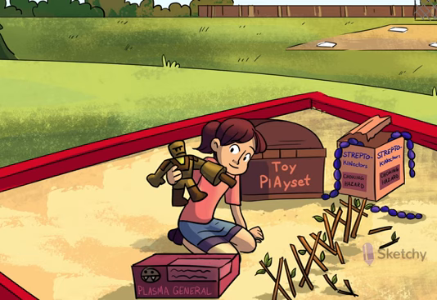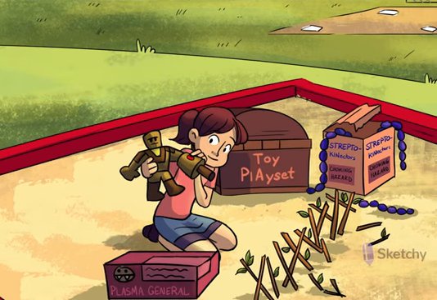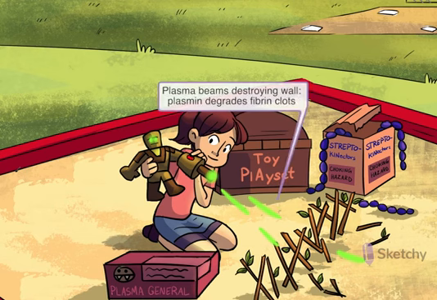So, plasminogen is circulating around as an inactive precursor, just waiting to be activated. And that's where our fibrinolytic agents come in. TPA and streptokinase work by enhancing the conversion of plasminogen to plasmin, the active fibrinolytic protease. Just like our plasminogen plasma general getting activated. Pew, pew, pew, pew! These activated plasma beams represent, of course, activated plasmin, which degrades the fibrin clot just like these plasma beams toppling our fibrin wall.